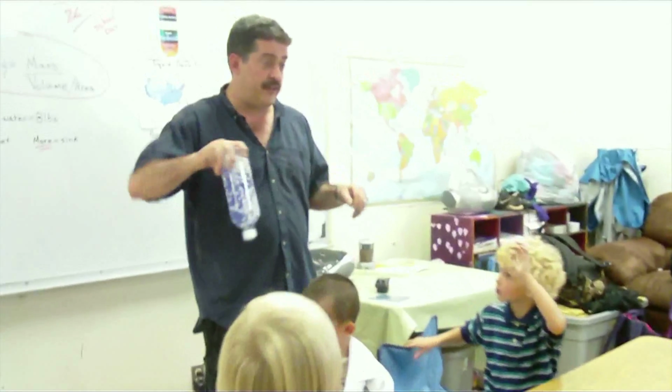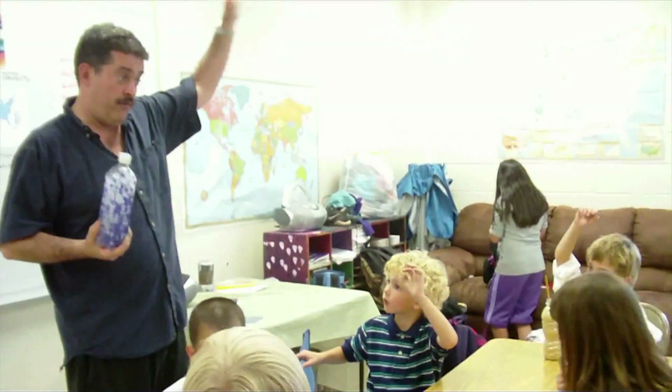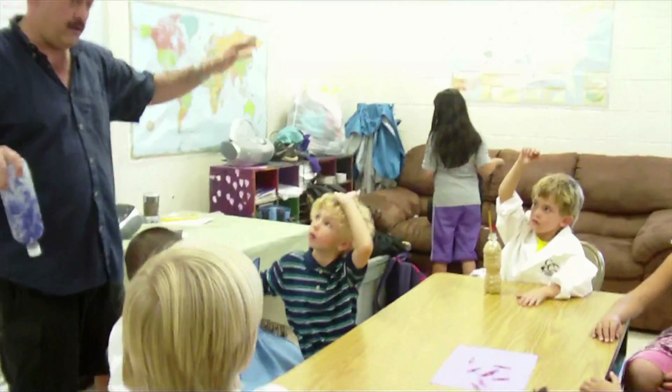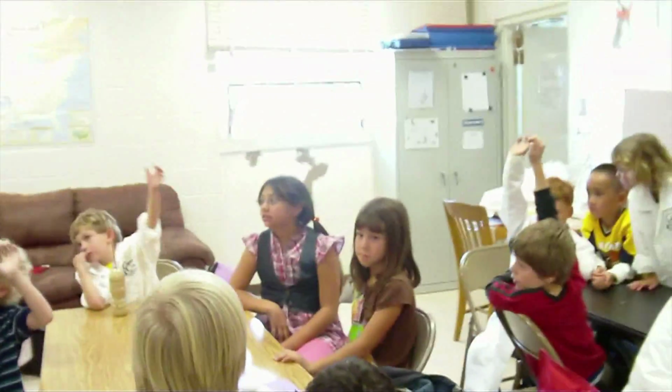Okay, raise your hand if you think the beads are more dense than water and so they'll float. About 3 of you. Raise your hand if you think beads are heavier than water, so they are more dense than water, and so they will sink.